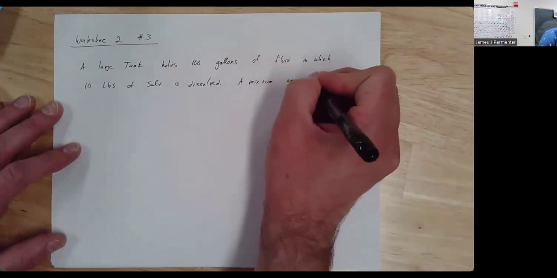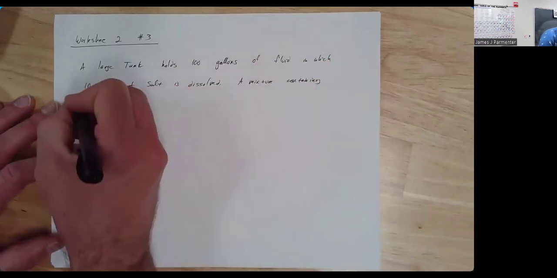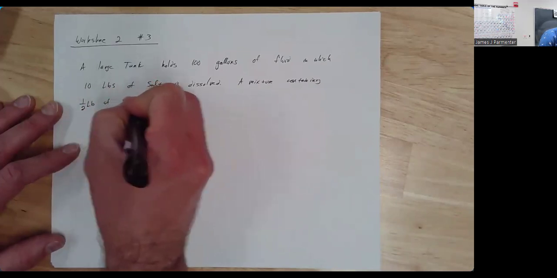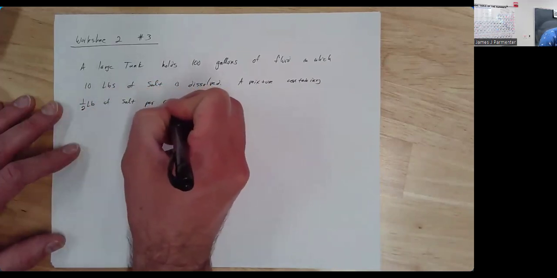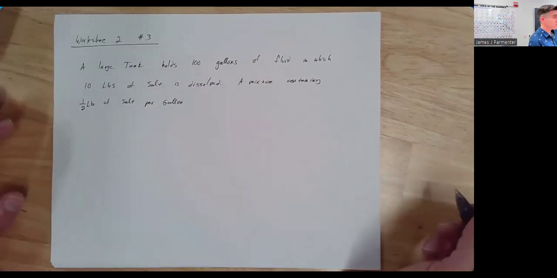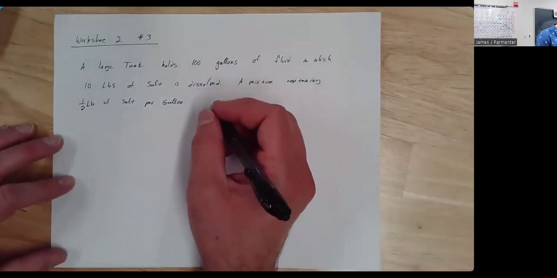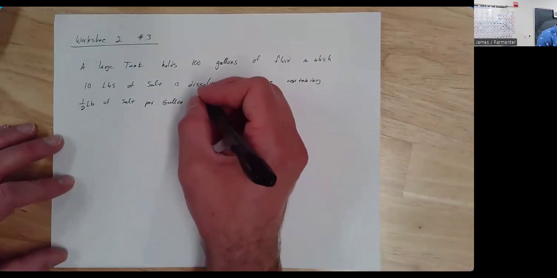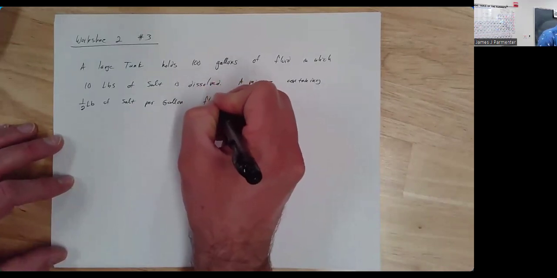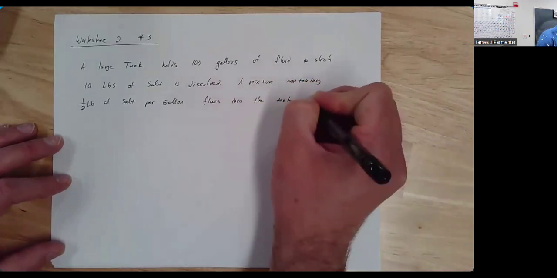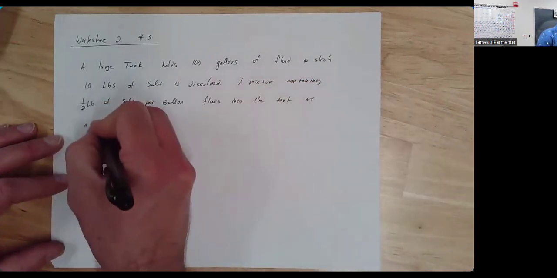A mixture with a concentration of a half pound of salt per gallon flows into the tank at a rate of 6 gallons per minute.